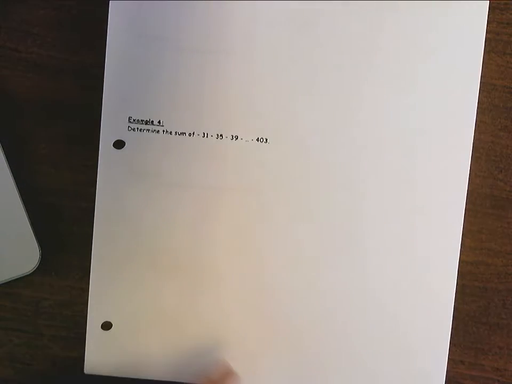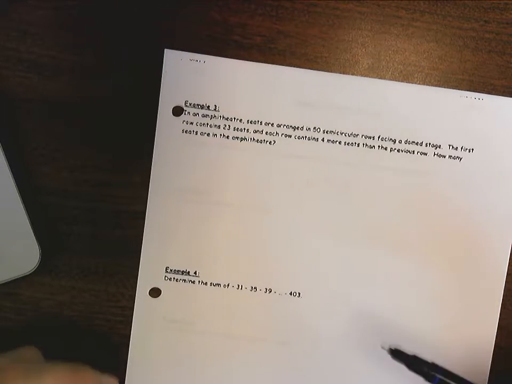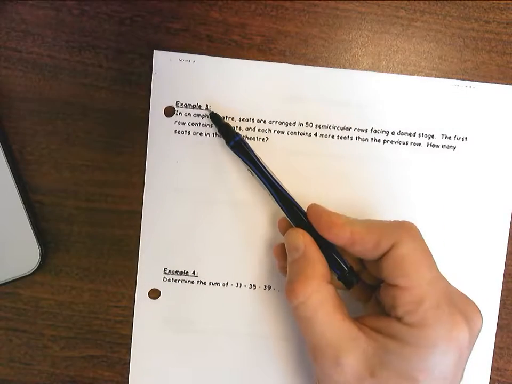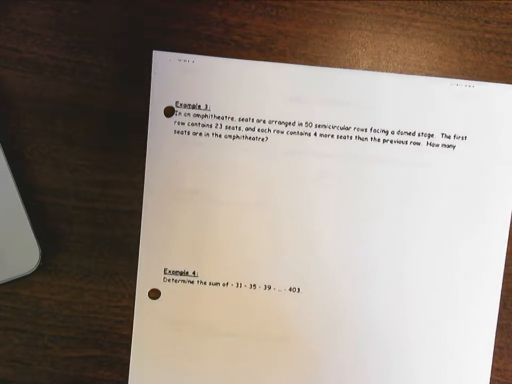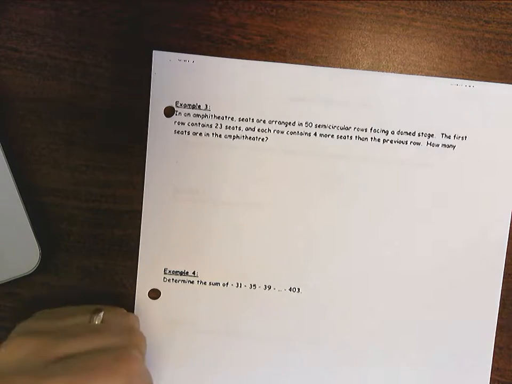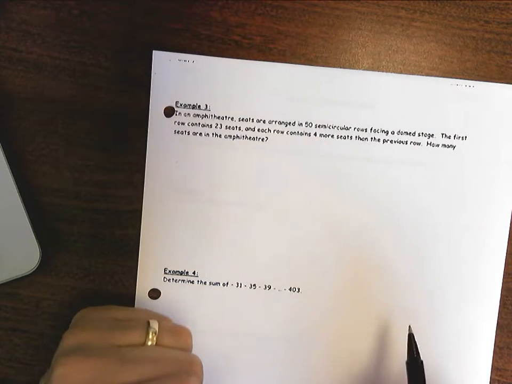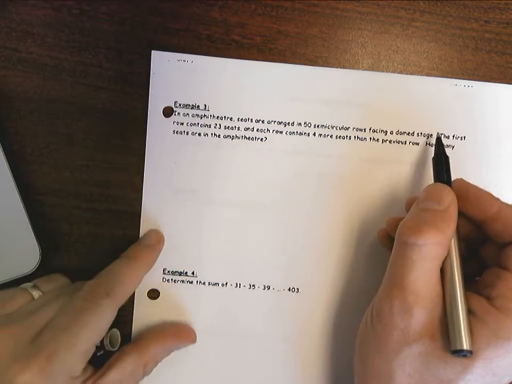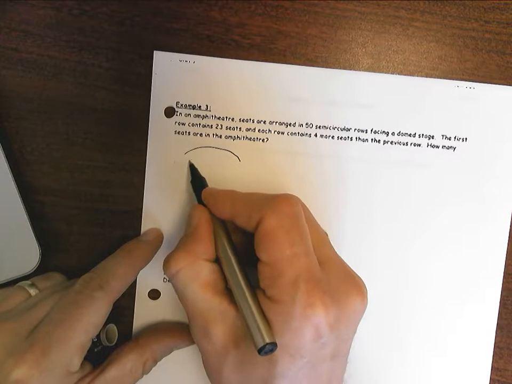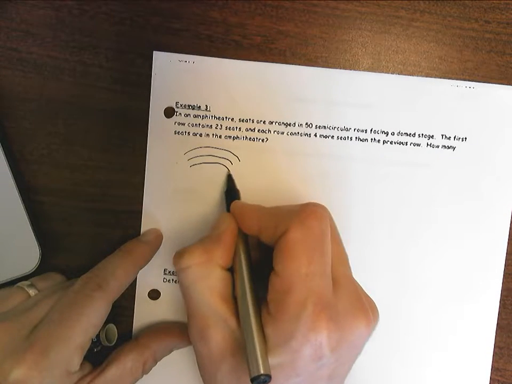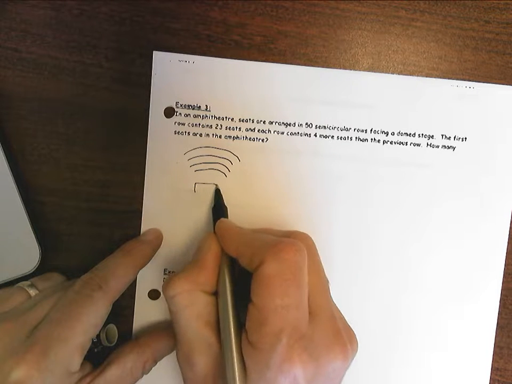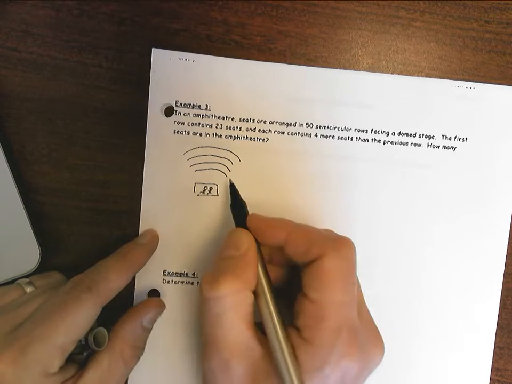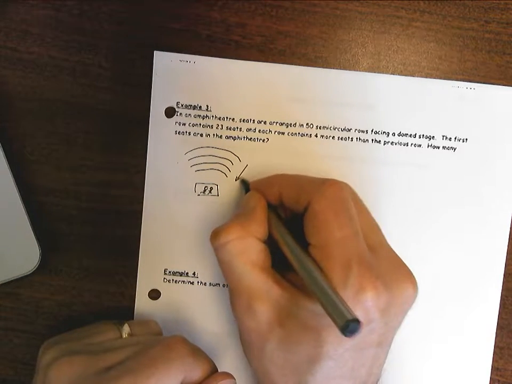So we're going to leave that, and we're actually going to go on to the last two examples for geometric series. Okay, so this is example 3 and example 4 for geometric series. Example 3: in an amphitheater, seats are arranged in 50 semicircular rows facing a dome stage. So we've got something that looks like this, all facing a little stage up here. And this is where Mariah Carey and Justin Bieber sing duets. So they're all watching that, and there's 50 rows.